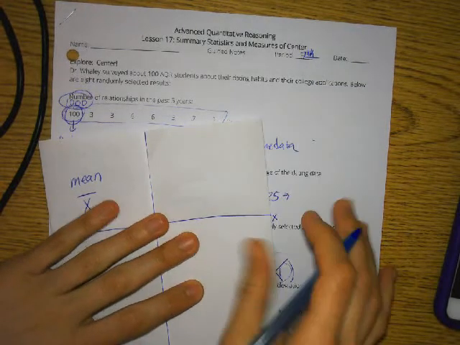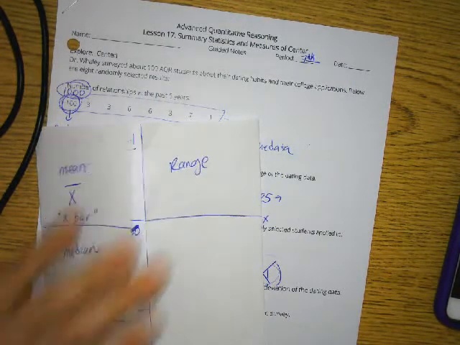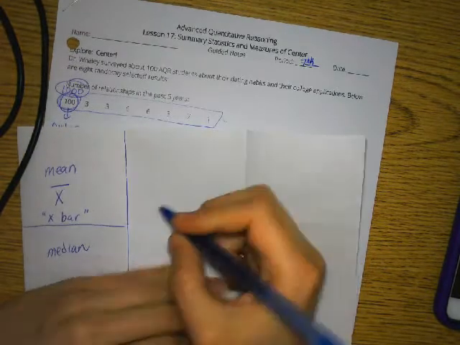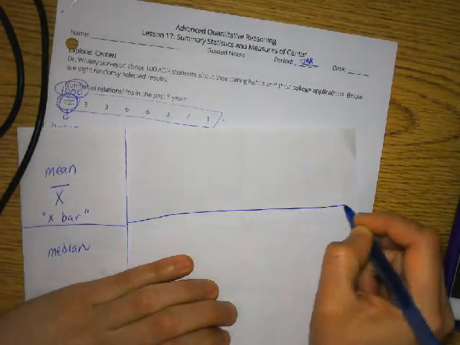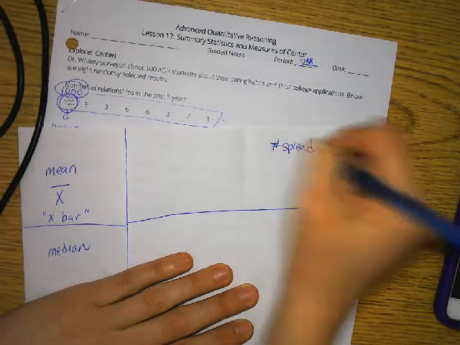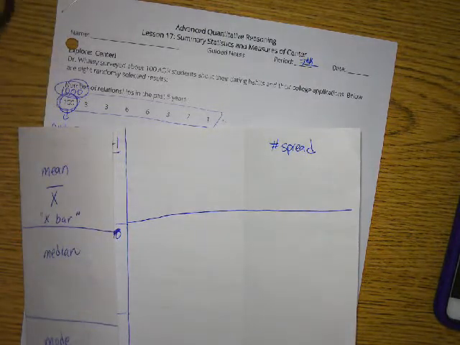Okay, so here's one that you guys have learned before. Range. The range. So this hashtag is going to be spread. Hashtag spread the word.